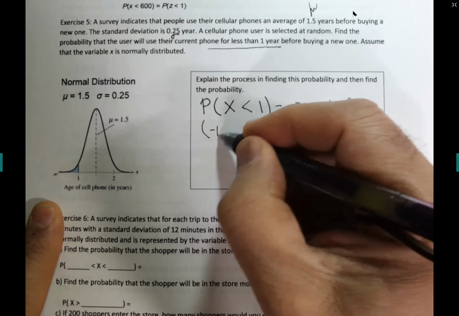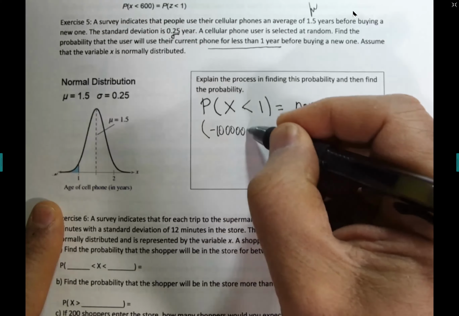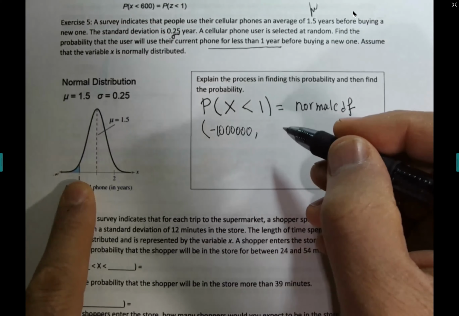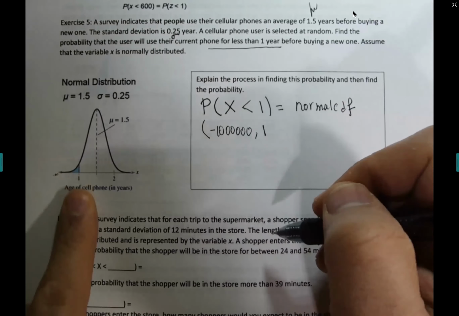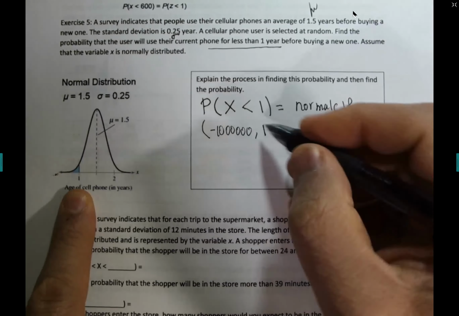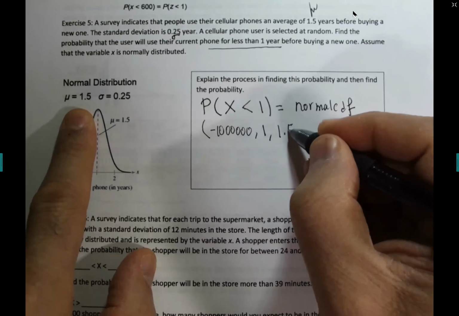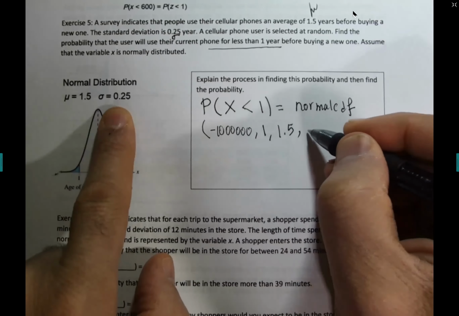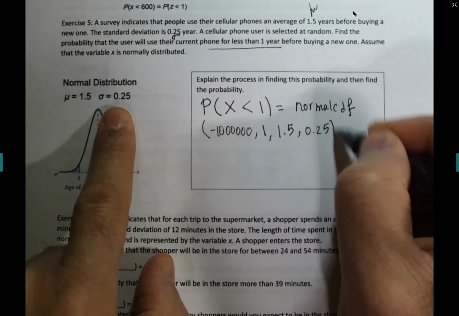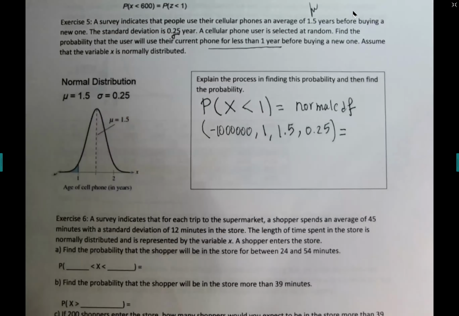Negative 1,000,000, a trillion, just put it. What's the upper fence? 1. You guys agree it is 1? What's the mean? 1.5. And what's the standard deviation? 0.25. And let's see what the percent is.